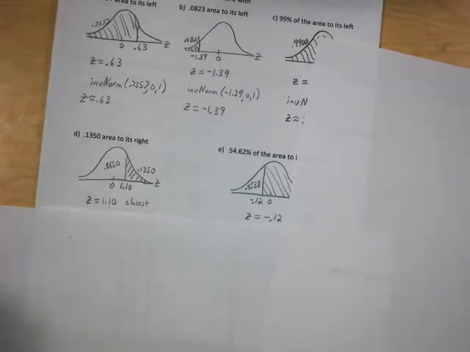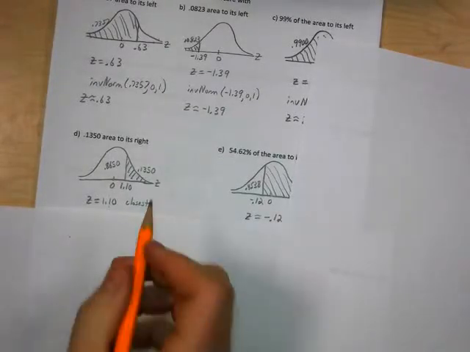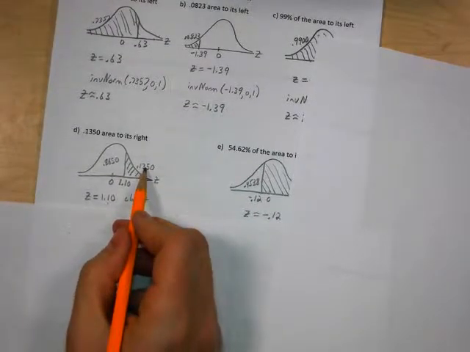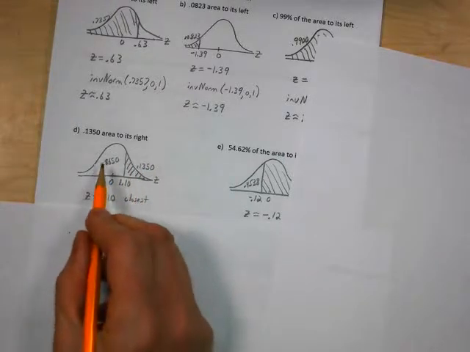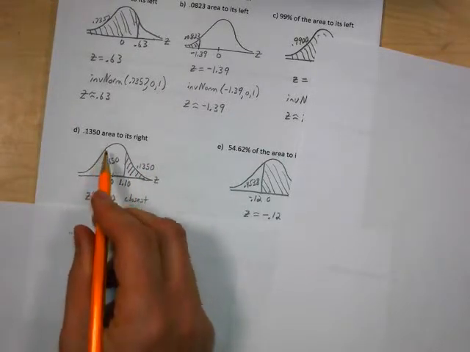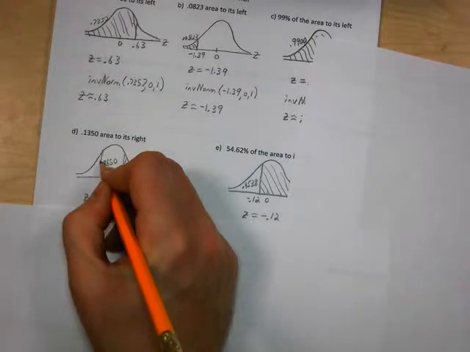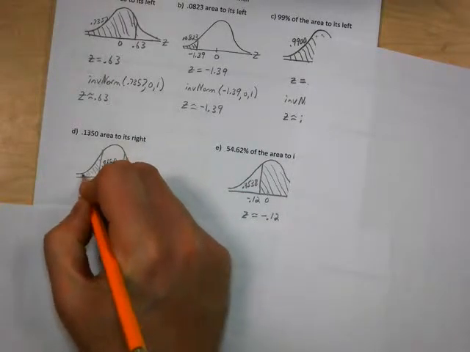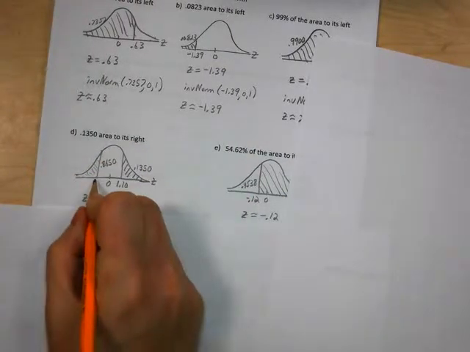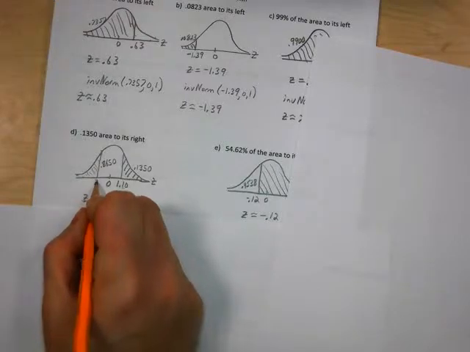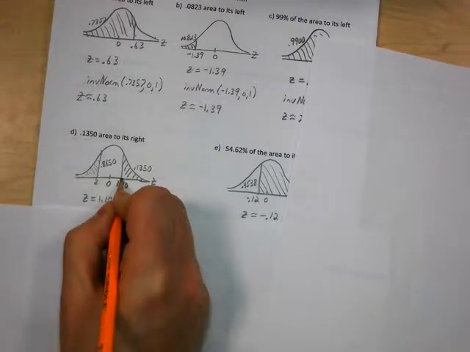Now, one thing I will point out is that if you actually look up 0.1350, because of the symmetry, that will be the same area as will be to the left right here. So whatever z-score this is right here is going to be symmetric to this z-score.